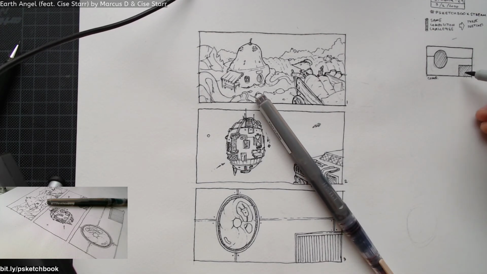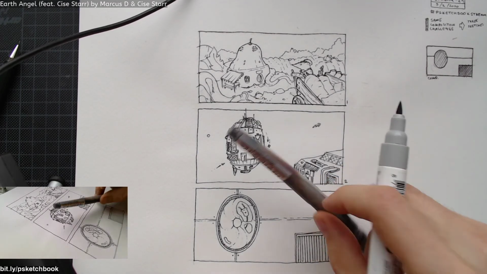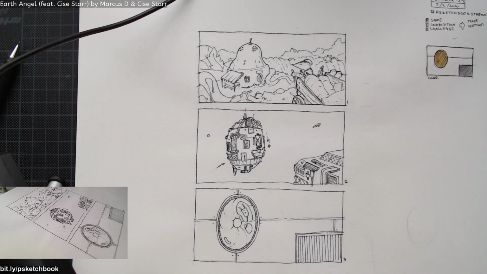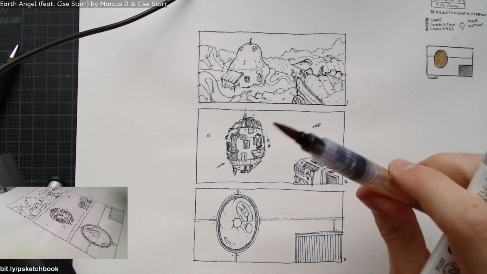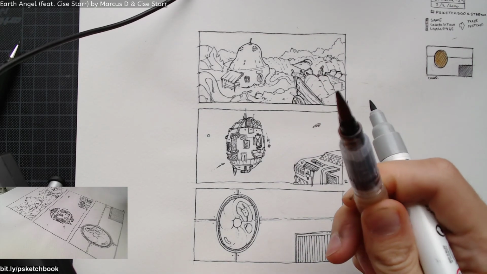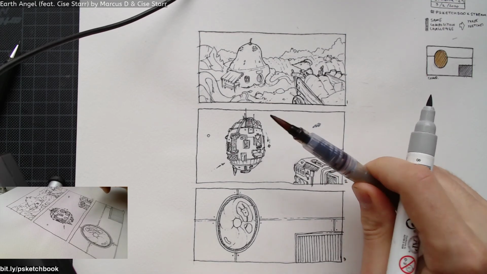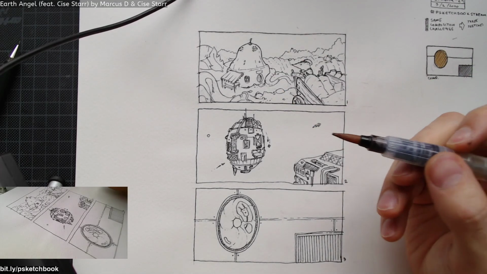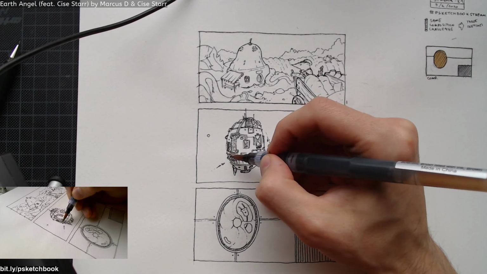So the gray will be, I think, for this close-up thing, and this sepia kind of will be for the furthest one. The only problem with this brush pen is that it's leaking. It's not really leaking, but if you're not careful enough, it will drip.